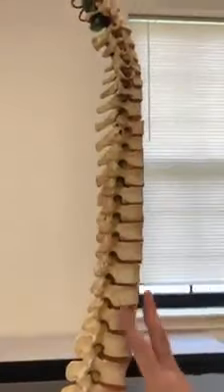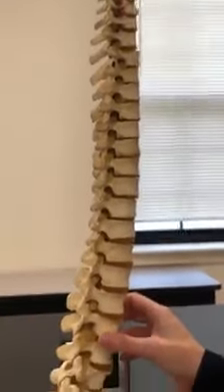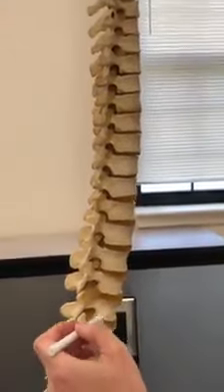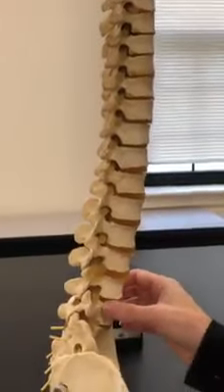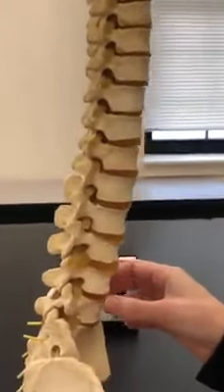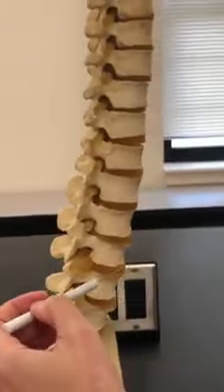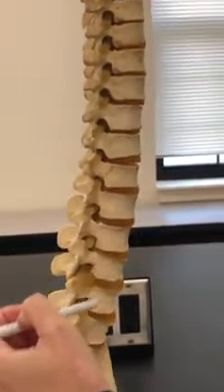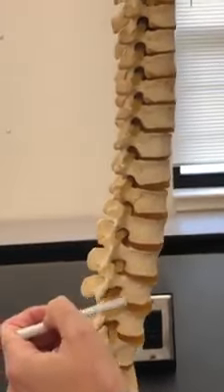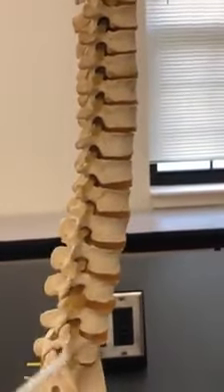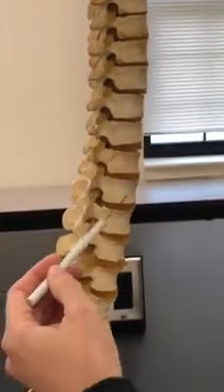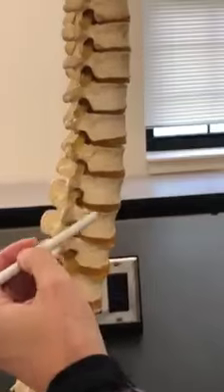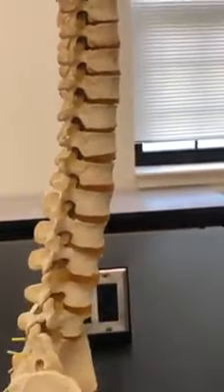If we look at the vertebrae all put together, we have these discs in between each one. These are rubber, but they would be fibrocartilage in the human body. And so these would be the intervertebral discs. Inter means between, so intervertebral means the discs between the vertebrae. And those are mainly for shock absorption. You would not want bone on bone. You wouldn't fare too well.